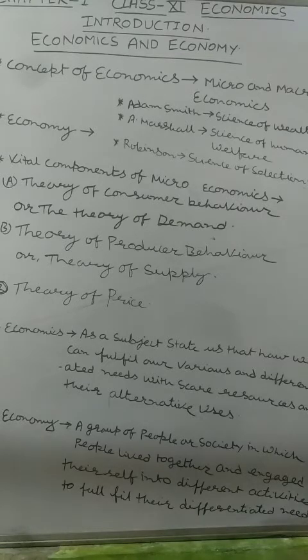What is economics? As we know, in this world every subject has its own validity, but economics is the most recent subject, because as our civilization grows, our needs become diversified and differentiated from each other, and in this way there is a lack of resources to fulfill all types of needs and wants. In that situation, economics emerged as a subject which tells us how we can fulfill our various and differentiated needs with scarce resources and their alternative uses.